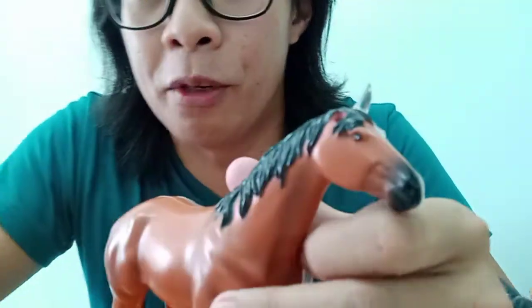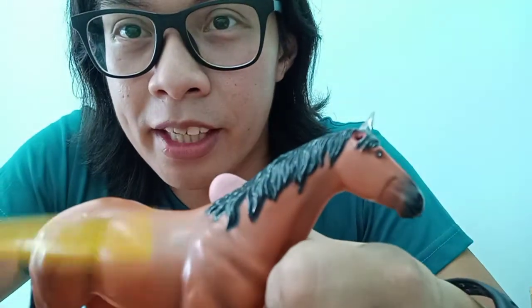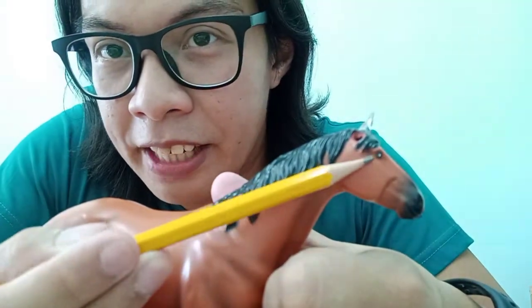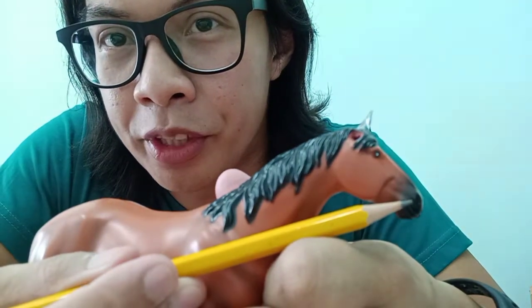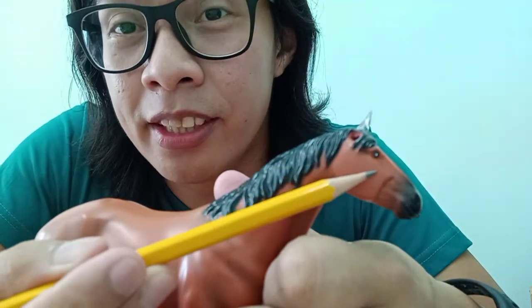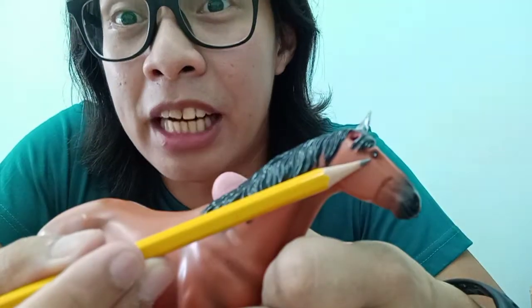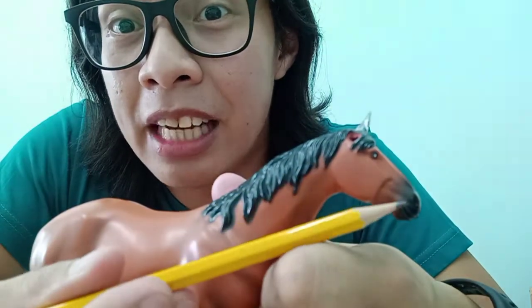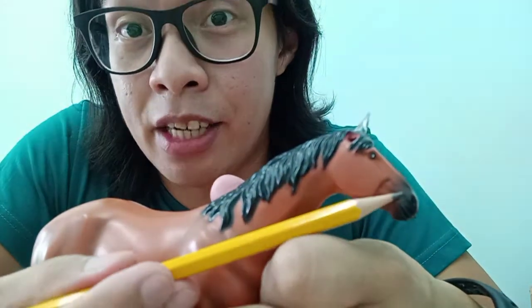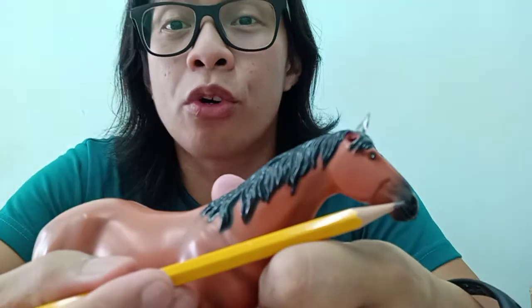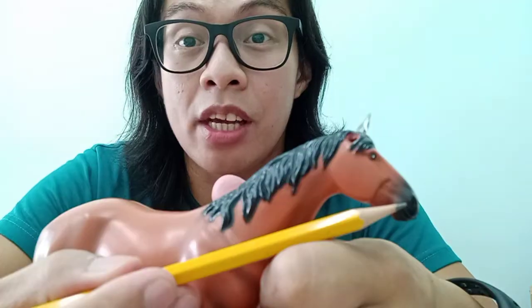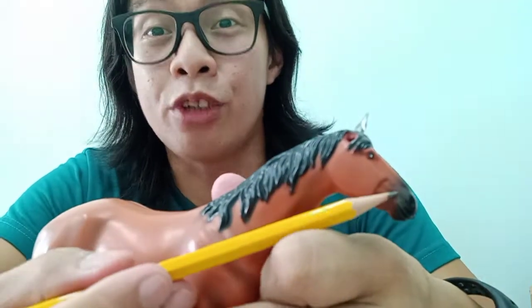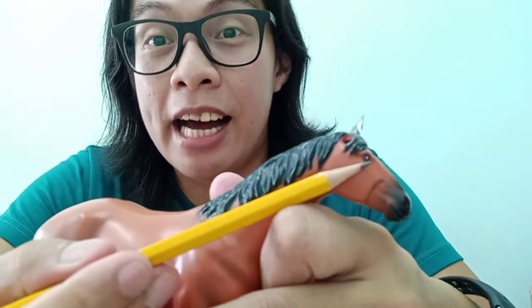For example, mas malapit, okay? Look at the eye, diba? And look at the nose. This is the nose of the horse, okay? This is much caudal than the nose. And the nose is now more rostral. R-O-S-T-R-A-L. Rostral than the eye.